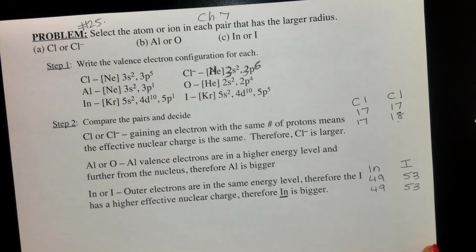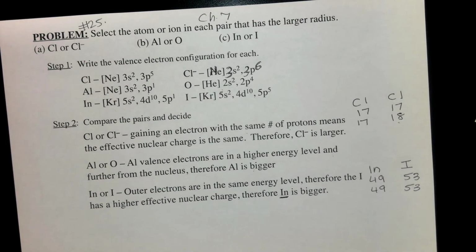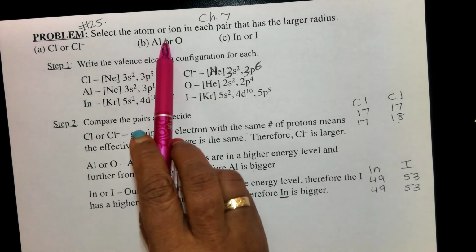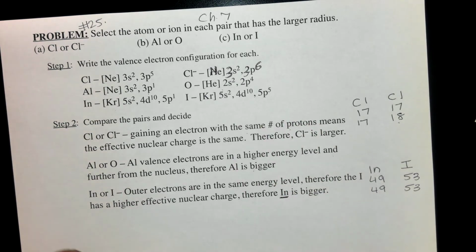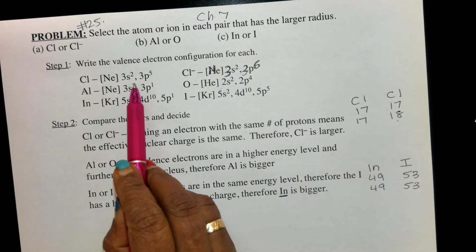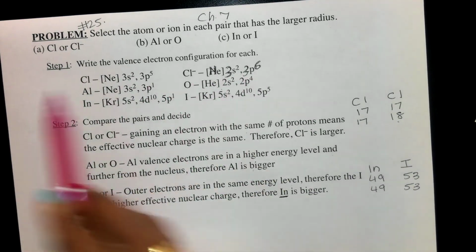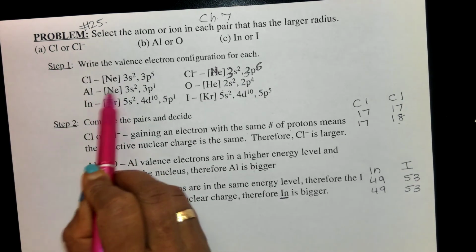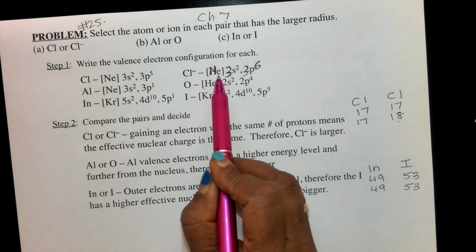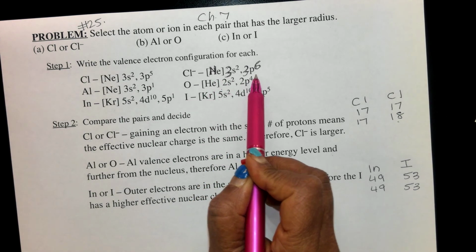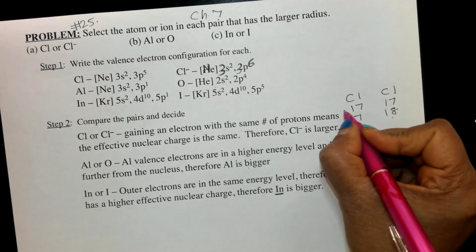And the last question in your homework problem set in chapter 7 is, select an atom or an ion in each pair that has a larger radius. So it is always a good idea to write down the electron configuration, right? If you're looking at chlorine, chlorine is 3s2 3p5, and the chloride ion is going to be also in the third energy level. But now what is happening with chlorine?